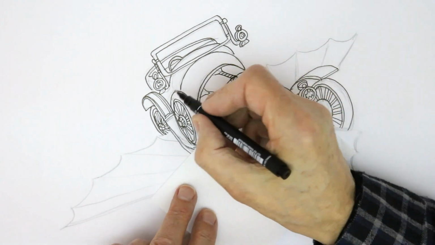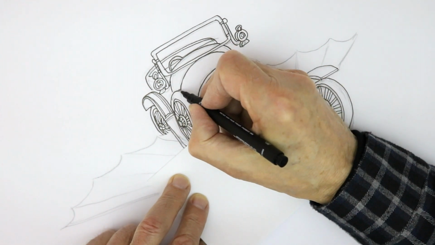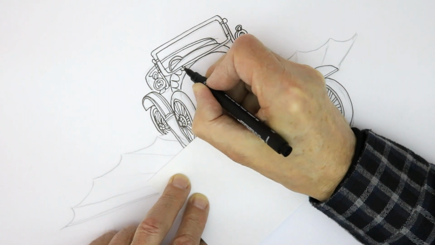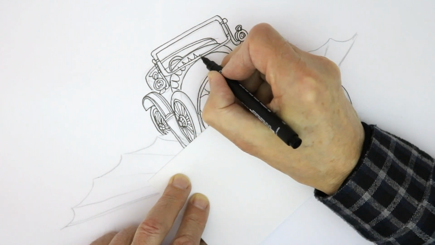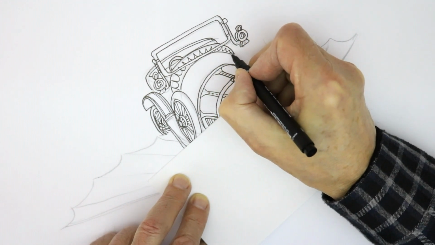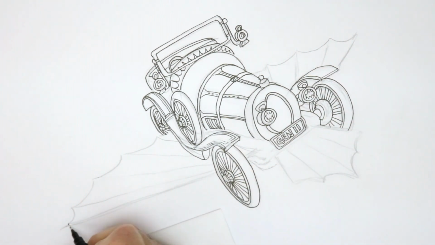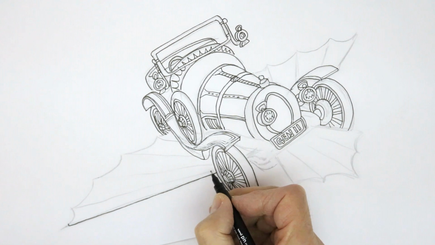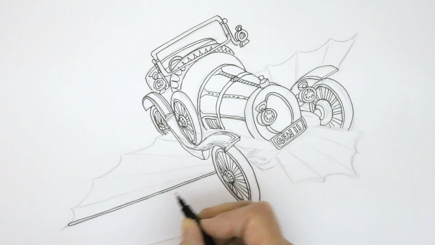And another little detail on the bulkhead here, we have these sun ray shapes coming out like that, all the way like that along the front. Okay, now let's move down to the wings now. This front part is doubled up, like that.